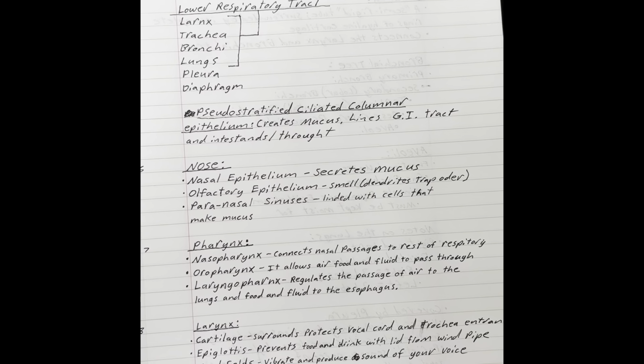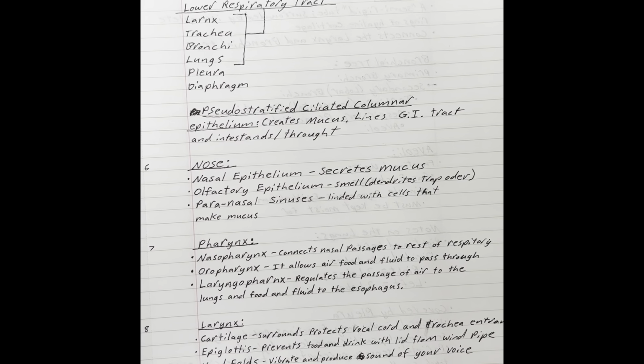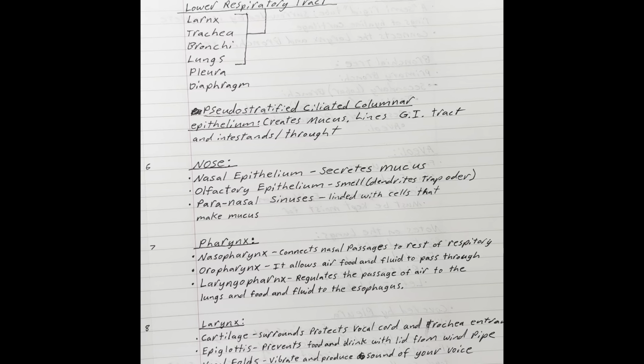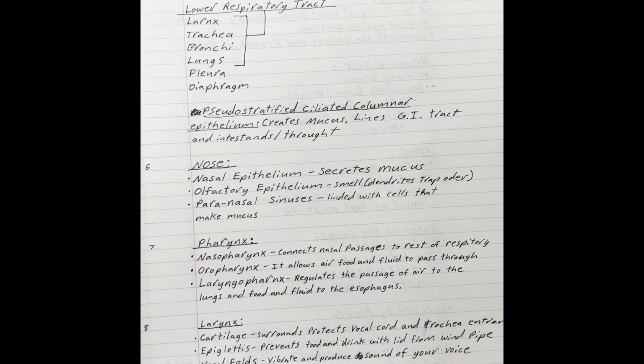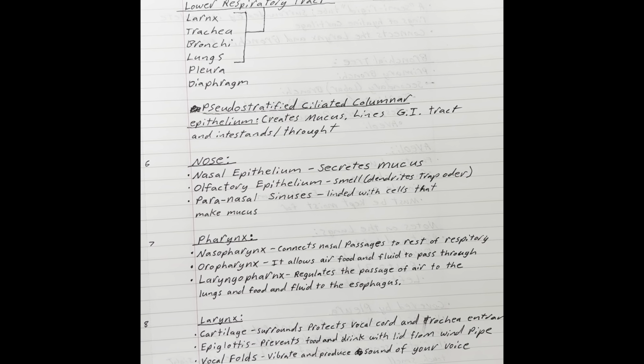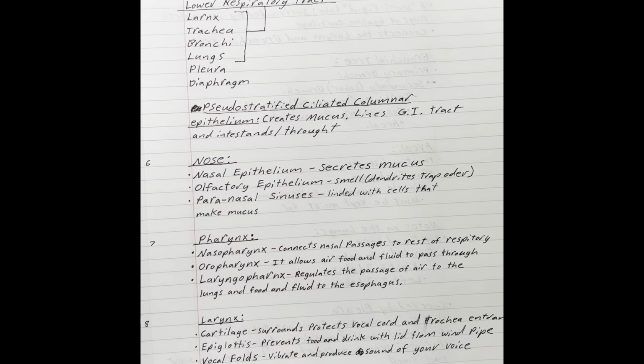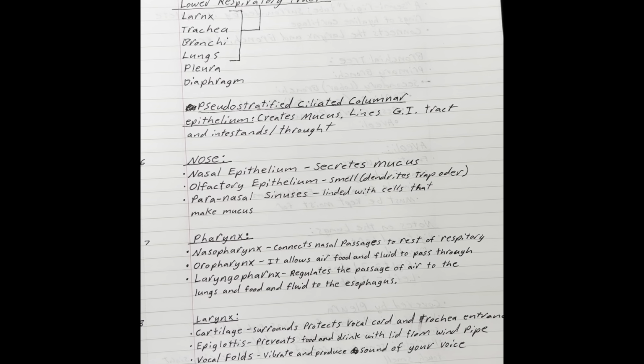Nose: nasal epithelium, olfactory epithelium, paranasal sinuses. Nasal epithelium secretes mucus.